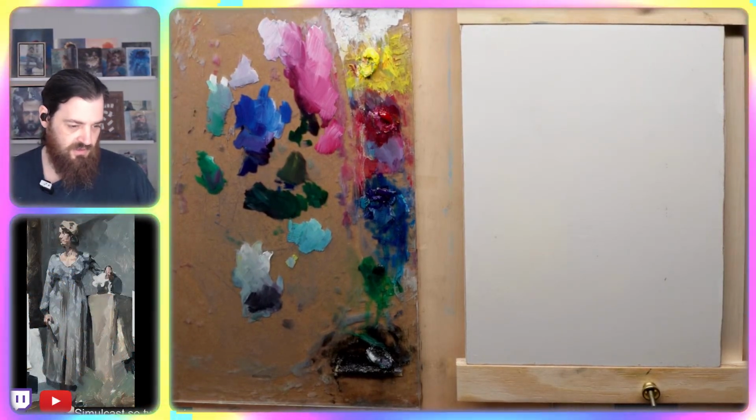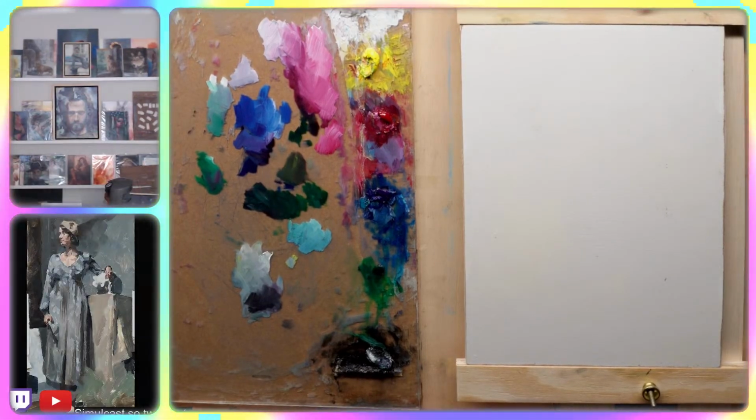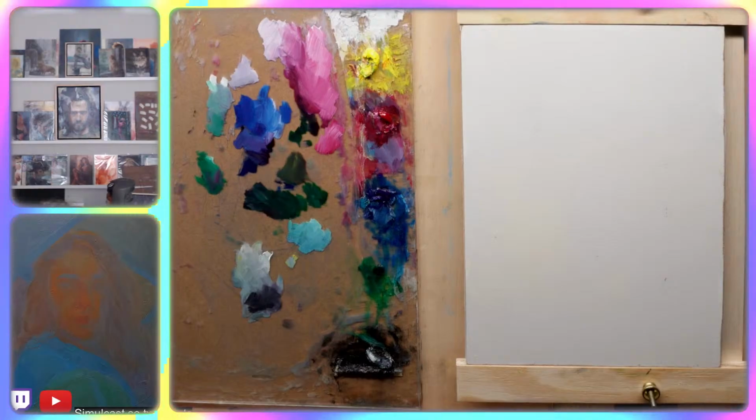So we'll see if my paint is fresh or not anymore. Probably not. We'll see.